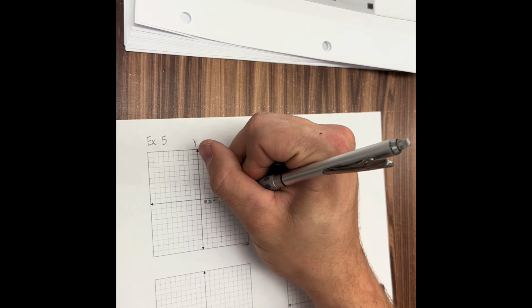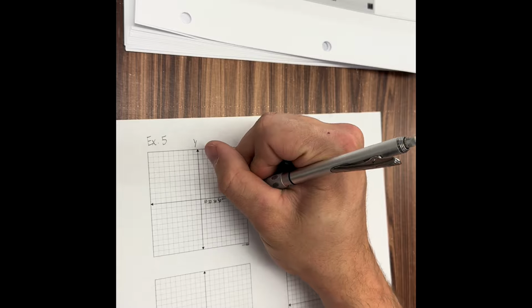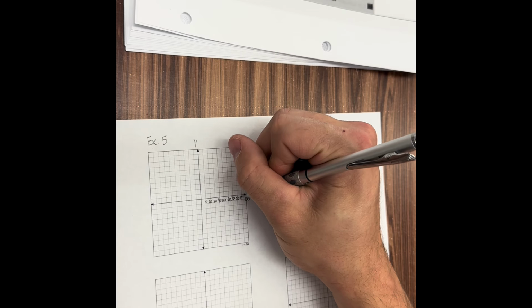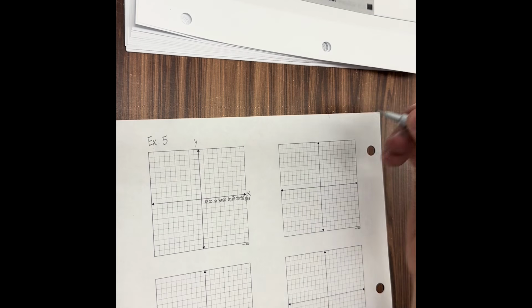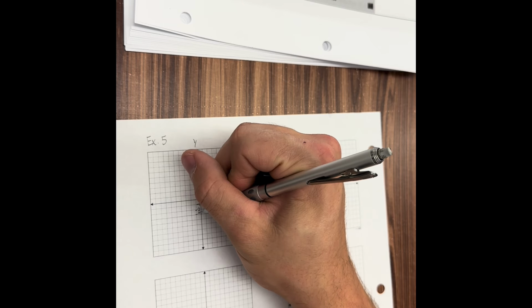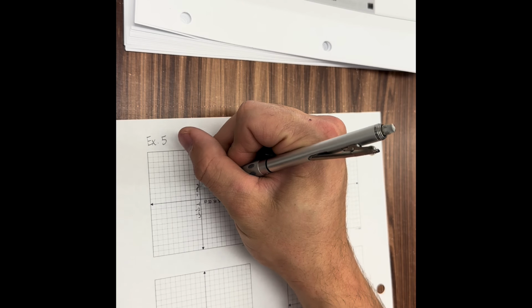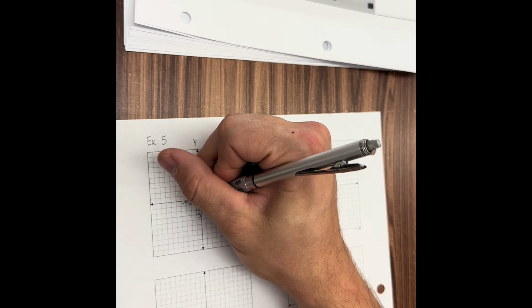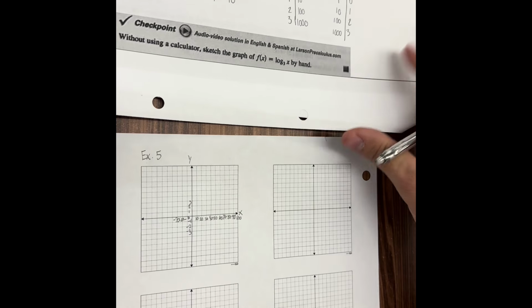10, 20, 30, 40, 50, 60, 70, 80, 90, 100. And then our y's, we can just go by ones. -1, -2, -3, 1, 2, 3, -10, -20, -30. And then we just have to plot these points.